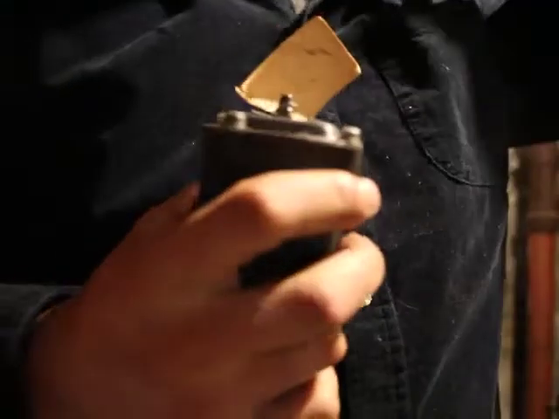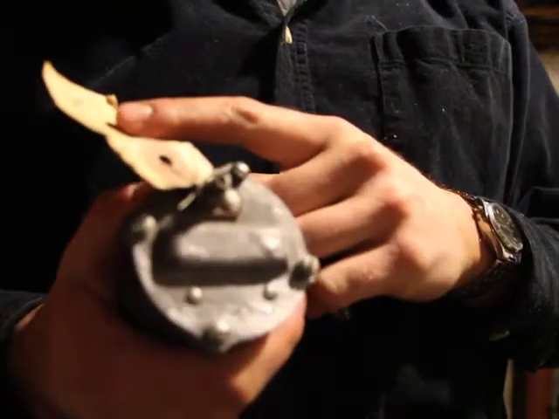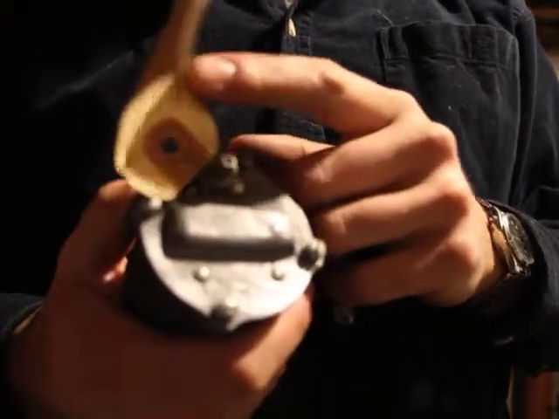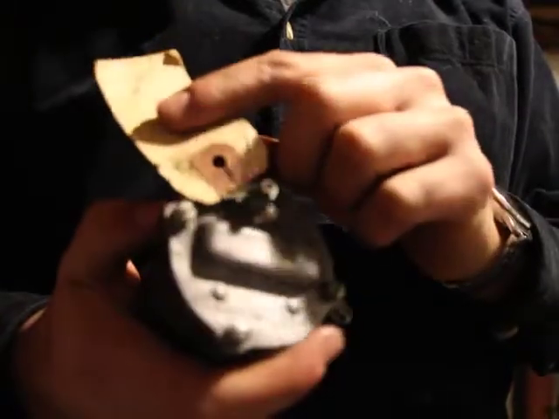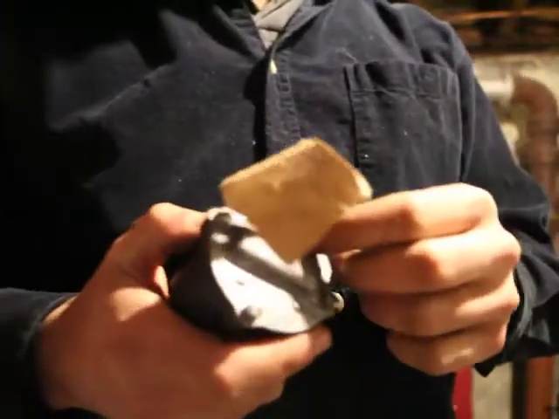And surprisingly, these are actually more common. I bought this from eBay. Sorry, I've seen it on eBay. I've seen lots of these on eBay, whereas the other crappy ones, there's only a few of them.